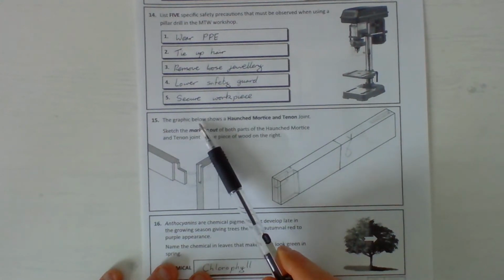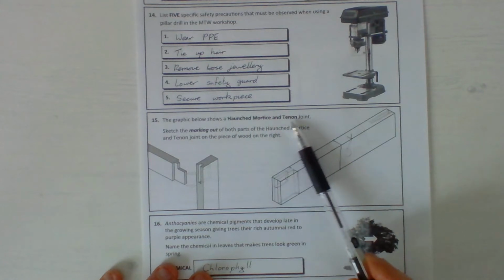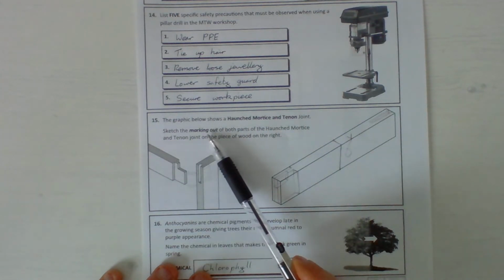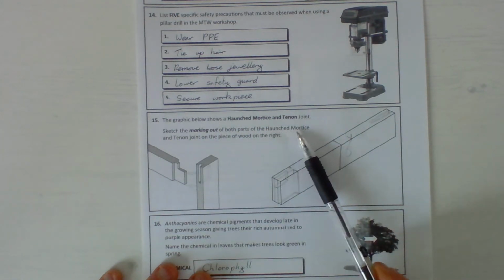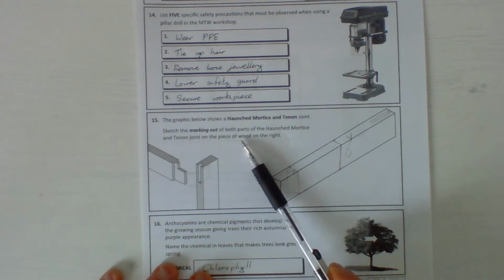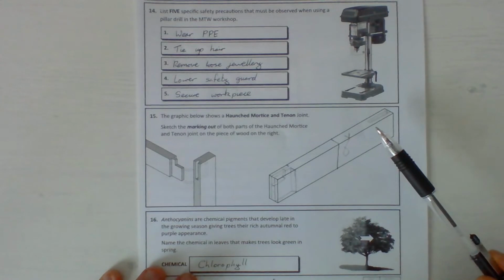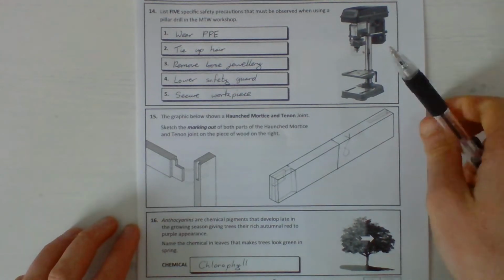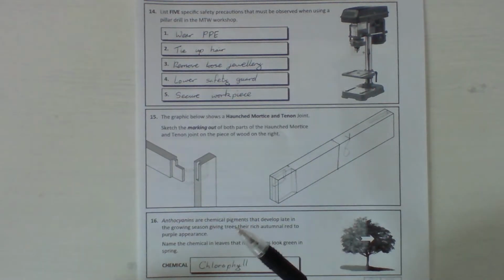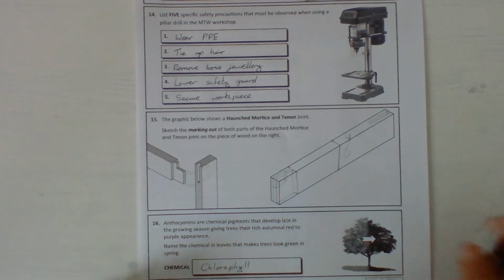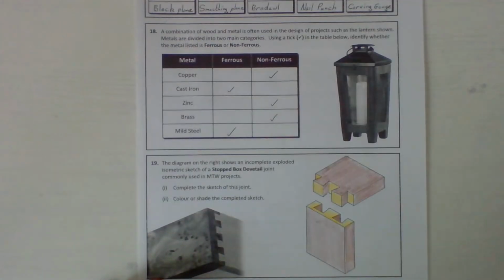The graphic below shows a haunched mortise and tenon joint. Sketch the marking out of both parts of the haunched mortise and tenon joint on the piece of wood on the right. So I've just done the drawing there, so you can zoom in on that yourself in the YouTube clip. Question 16. Name the chemical in leaves that makes trees look green in spring. The chemical is chlorophyll. You probably would have come across that in science.